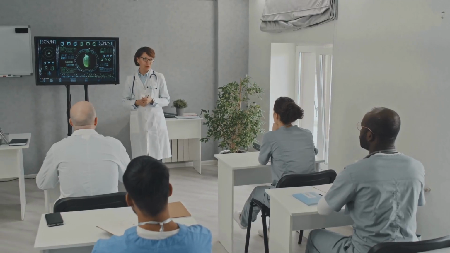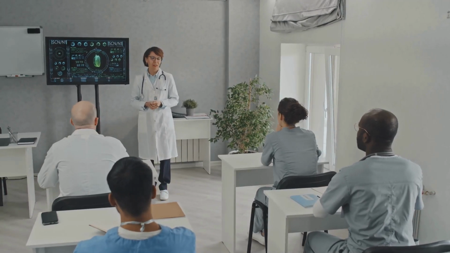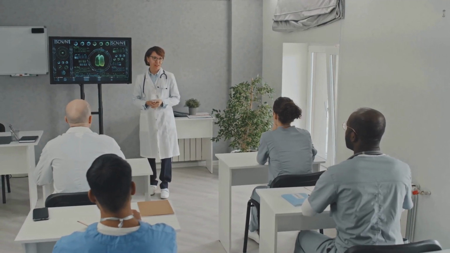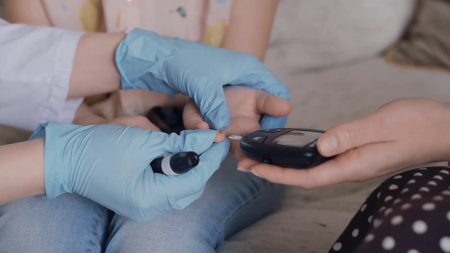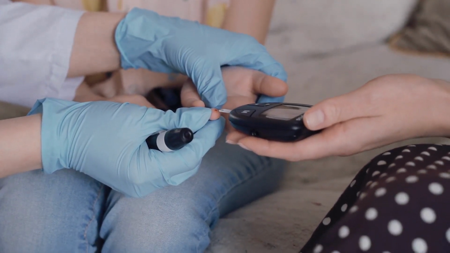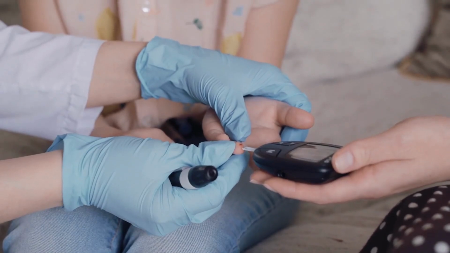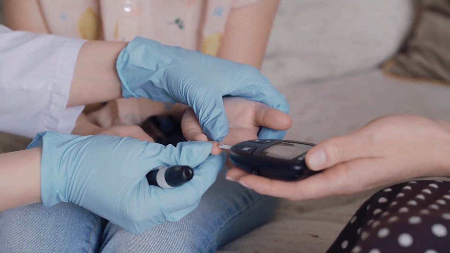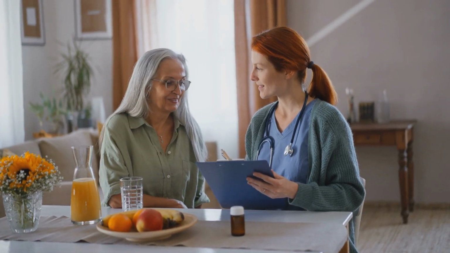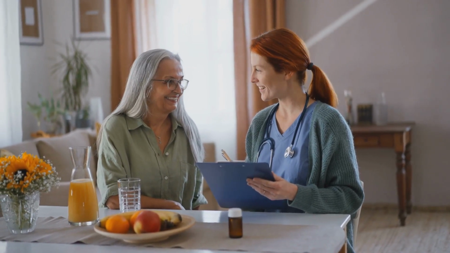The correct answer is A. Check the patient's blood glucose level. The patient shows hypoglycemia symptoms, so the nurse must confirm with a blood glucose check. Once confirmed, administer a fast-acting carbohydrate and notify the healthcare provider.